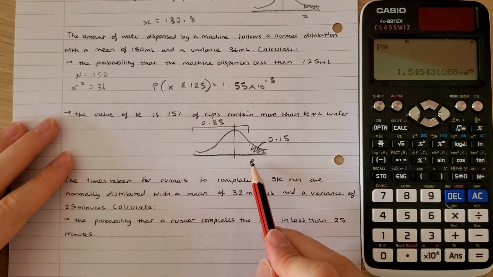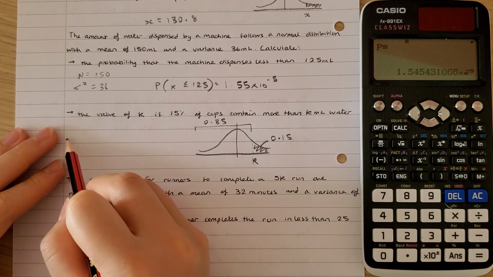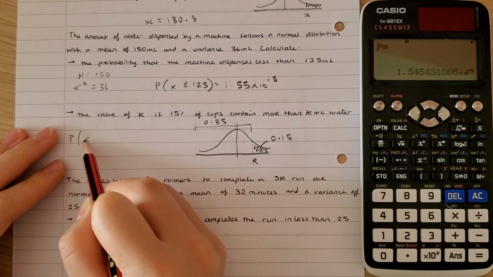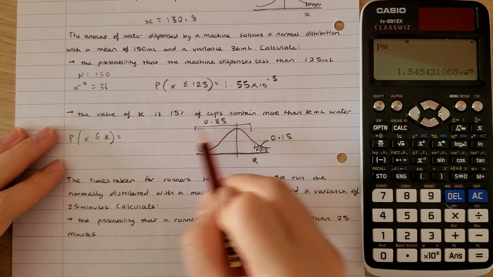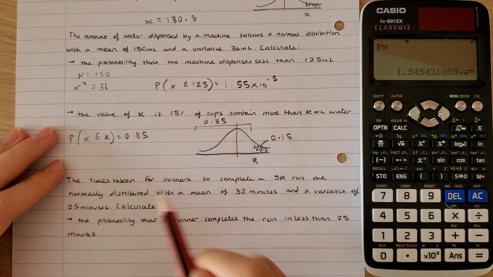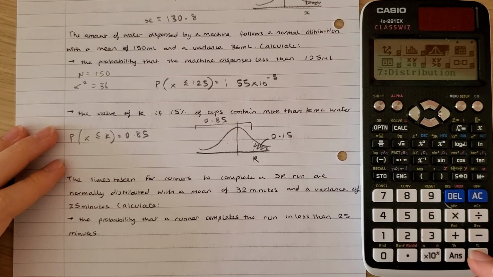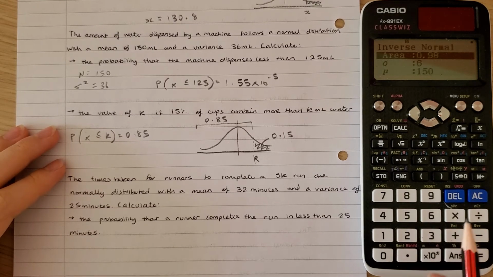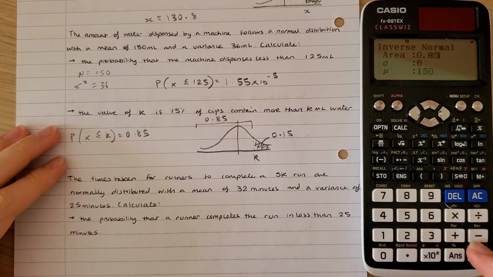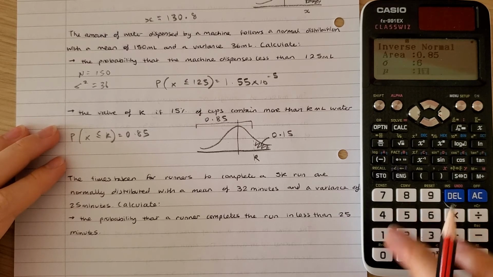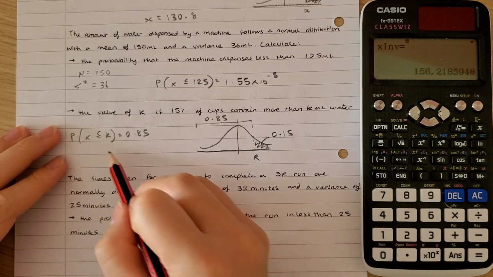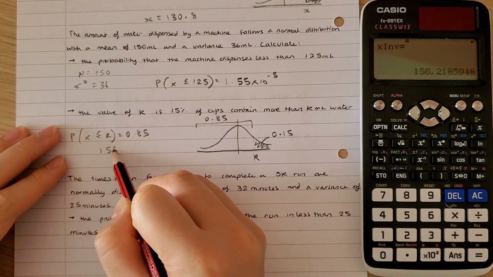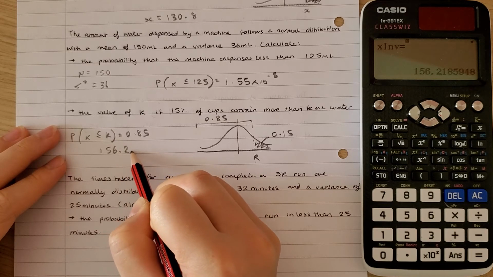So we need to find this value of k. So the probability that x is less than or equal to k is 0.85. So if we go on distribution, inverse, the area is 0.85, standard deviation is 6, and the mean is 150. Our value of k is 156.2 milliliters.